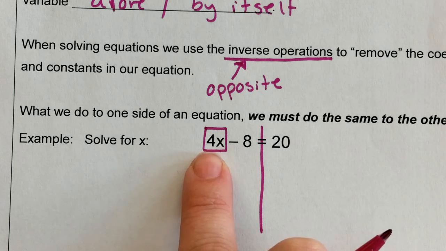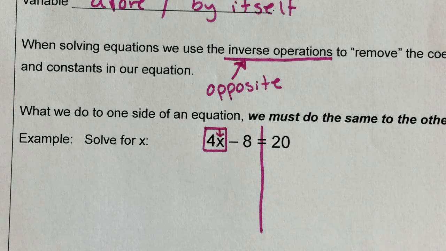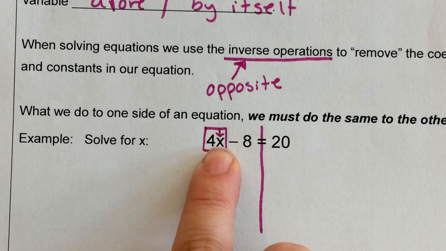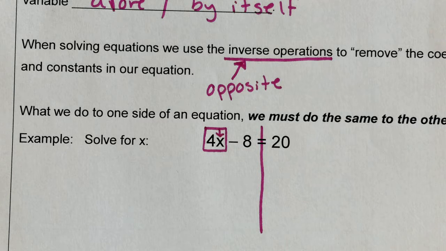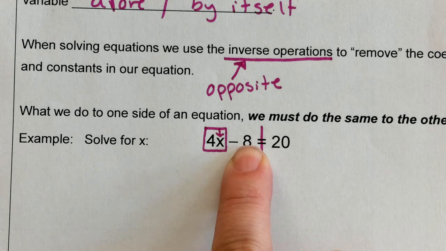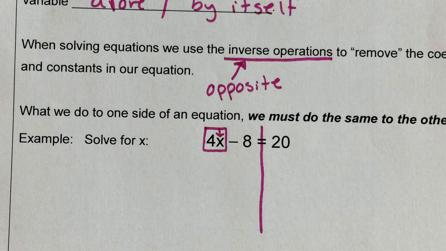Think of this as a bodyguard. The x is Beyonce. Beyonce has a bodyguard, but she also has a security team. If you were to, let's say, get tickets to go see Beyonce backstage, you would have to pass through security to get backstage to where her and her bodyguard would be. So we always take care of what's right next to the variable is always at the end.